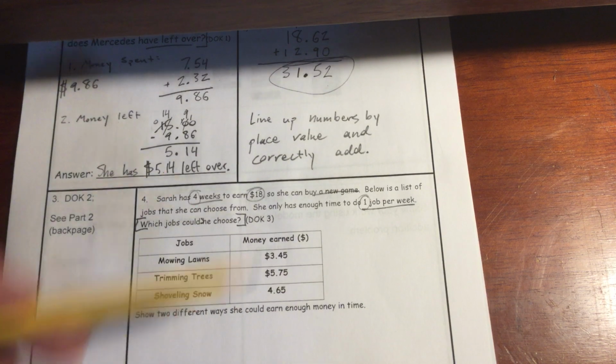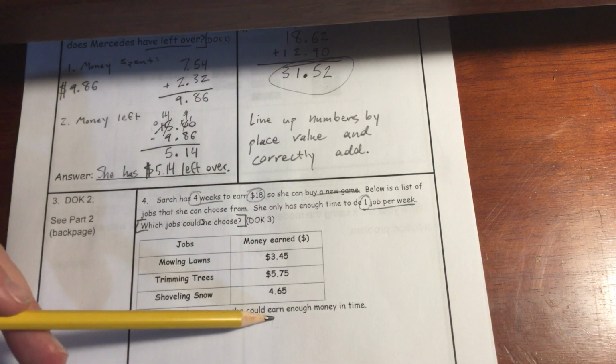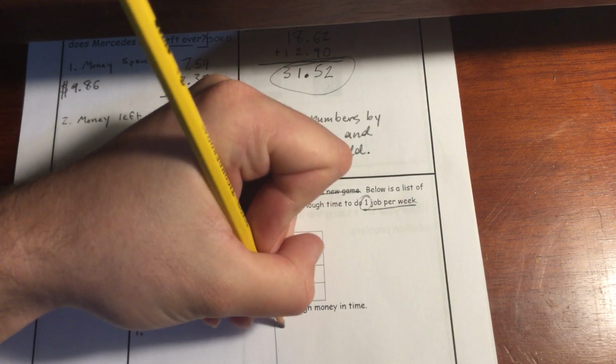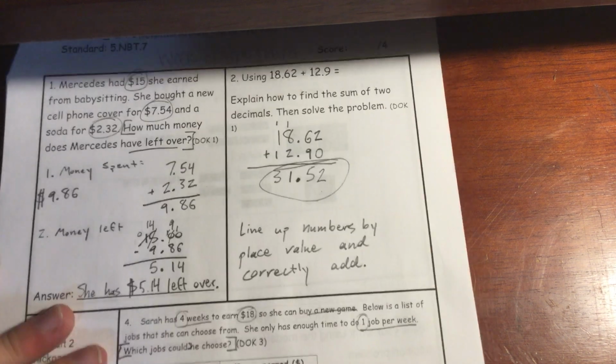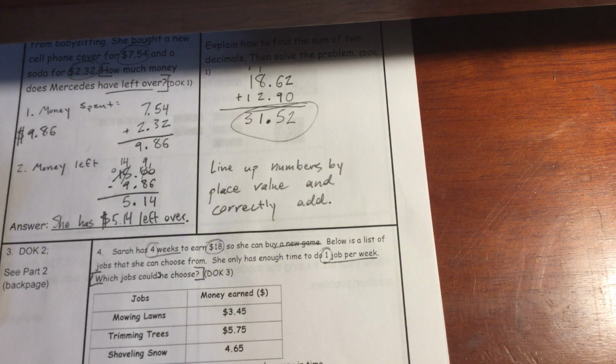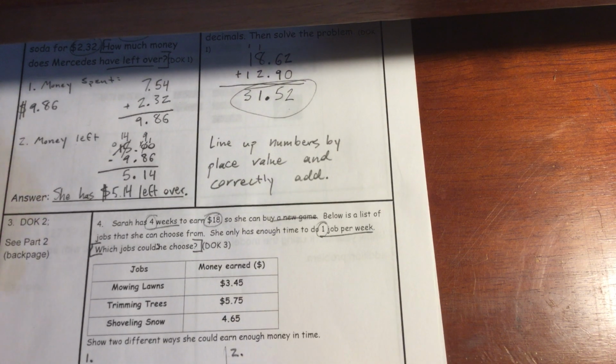So we're going to show 2 different ways, okay? So I'm just going to split that right down the middle. This will be way 1 and way 2, okay? All right, and for this one, I'm going to be thinking about just adding these up. So let's start with way 1.